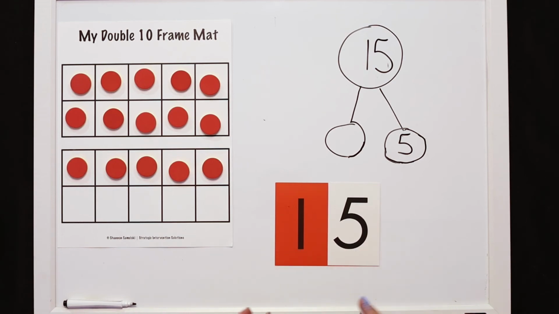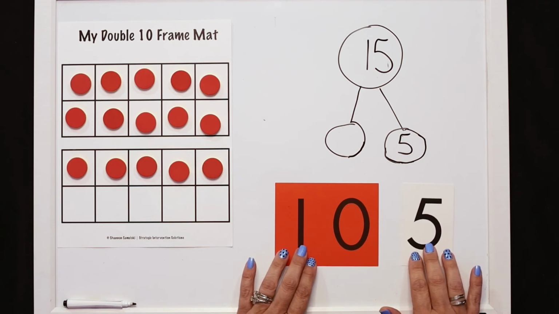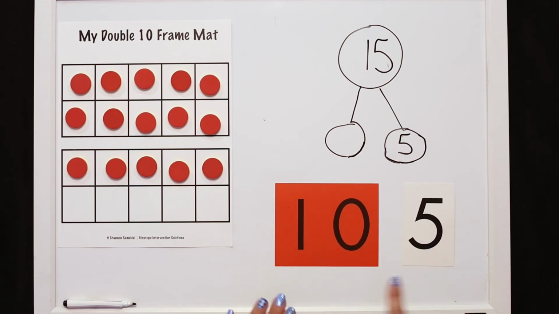I'm going to go ahead and decompose that 15 or pull it apart how Value Pak likes to click apart to show the two individual values. Let's do that first. So now when I look at this, I can see the two parts of 15 are 10 and 5, and there's a 5 in my number bond. I'm going to go over to my double 10 frame mat and show you that 5 and see if you can see the 10.